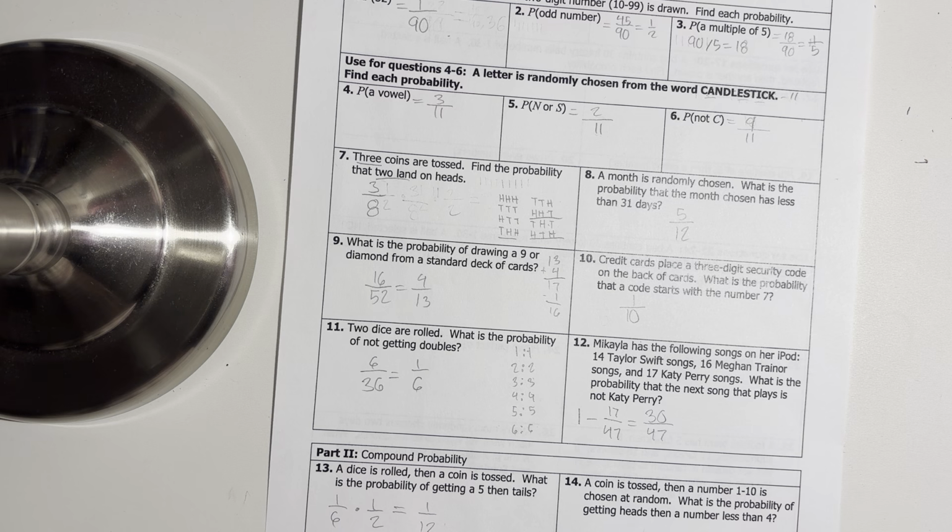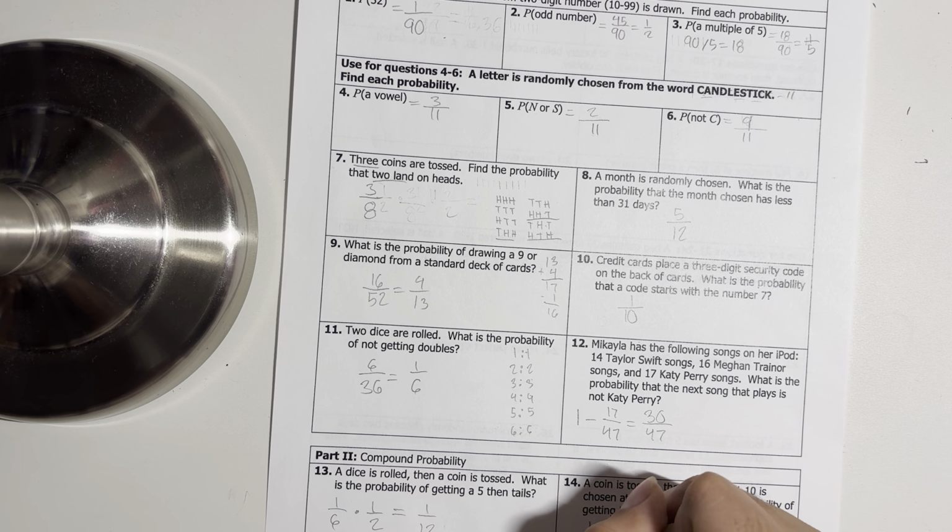So then for number 14, it should be like that as well. It says a coin is tossed. Then a number 1 through 10 is chosen at random. What is the probability of getting heads, then a number less than 4? So first we would solve for the coin being tossed. It says what's the probability of getting heads? It would also be 1/2.